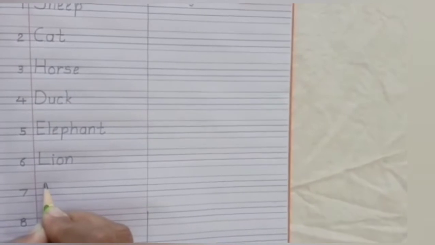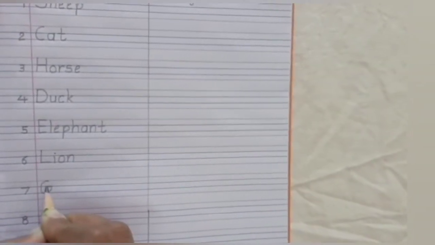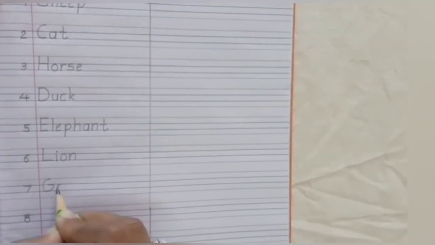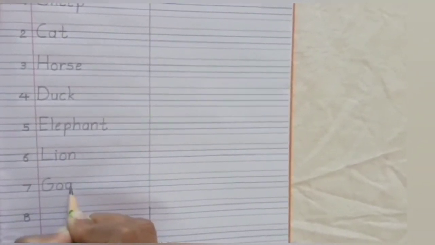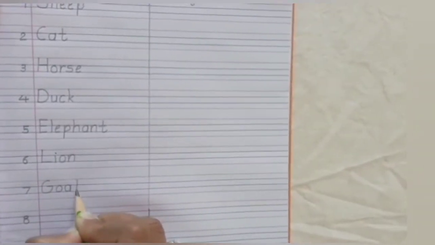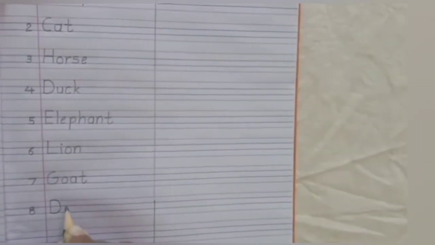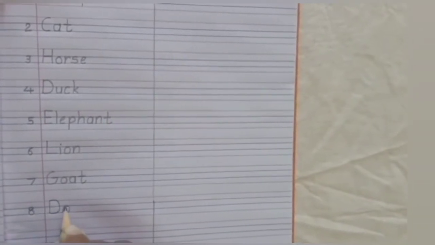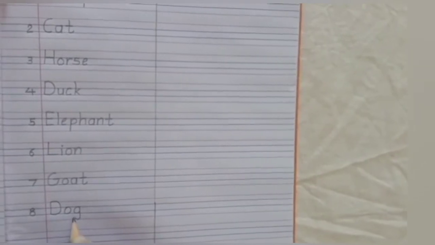Next. G capital, O, A, T. Goat. Next. D capital, O, G. Dog. Now let's write the young ones.